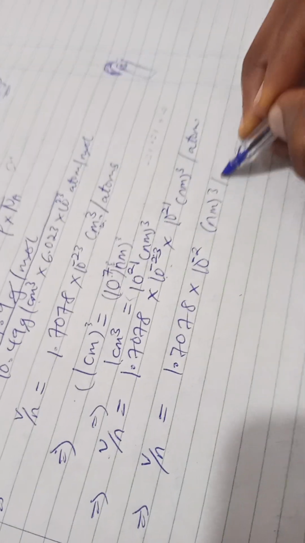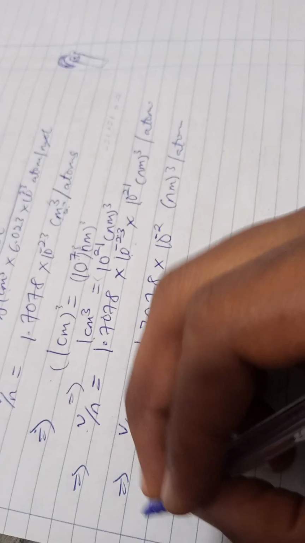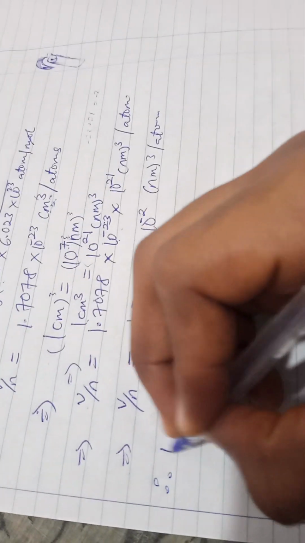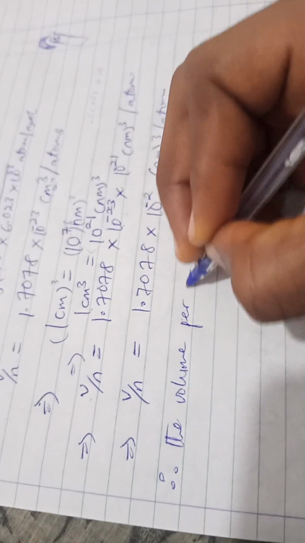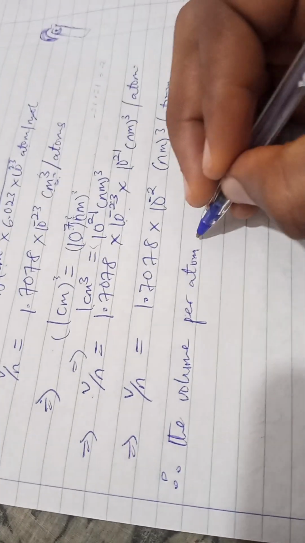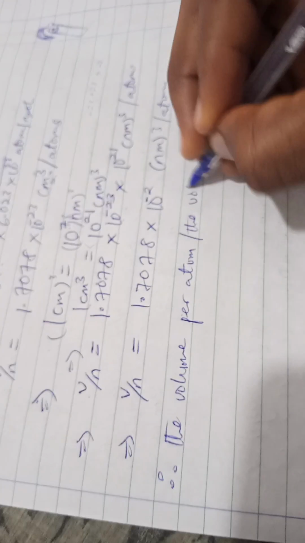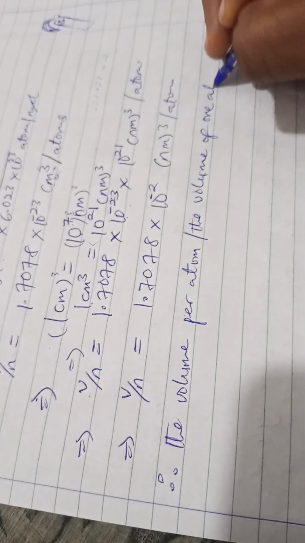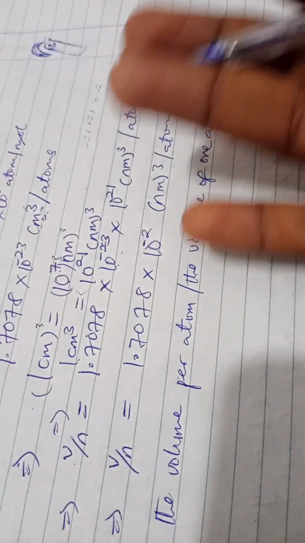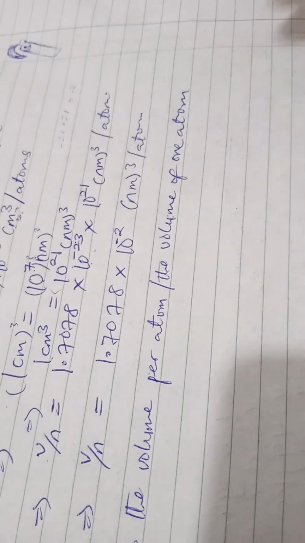Nanometers cube per atom. So therefore, the volume per atom, or the volume of one atom, anyhow you want to see it, or anyhow it sticks better with you.